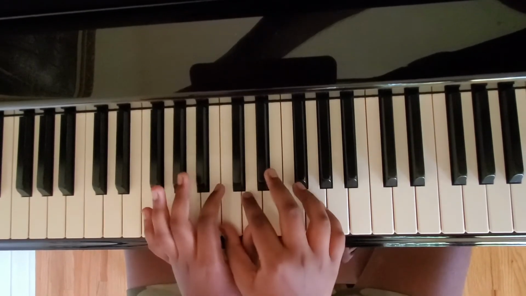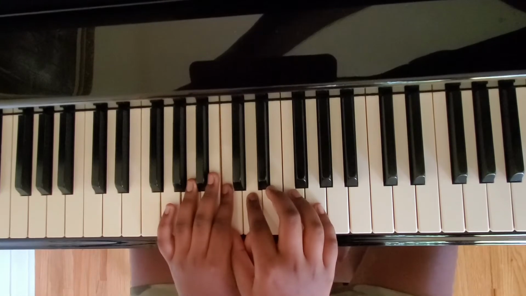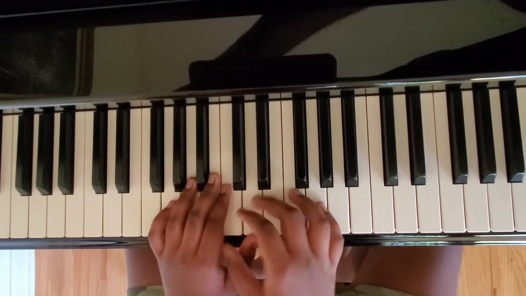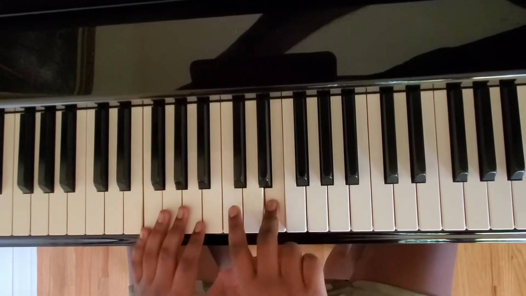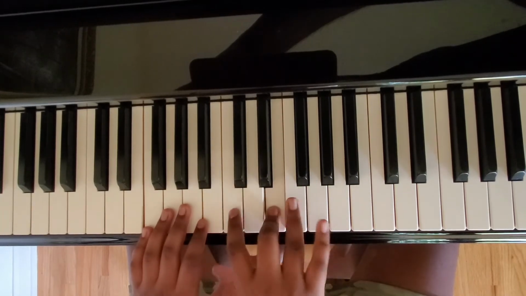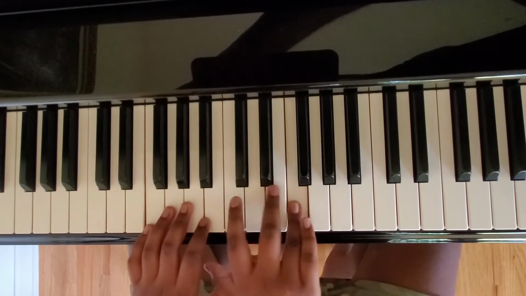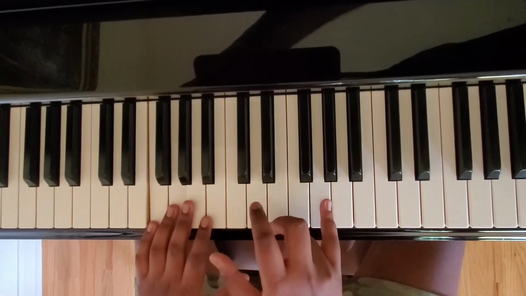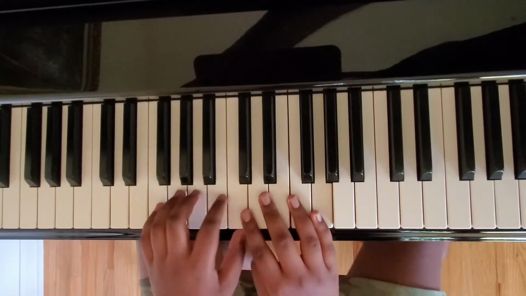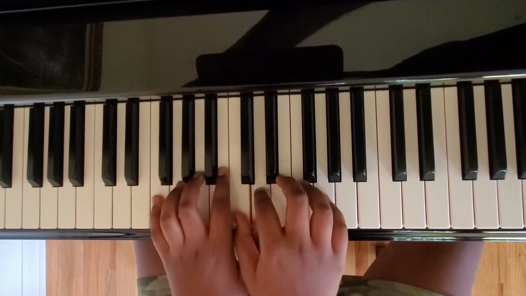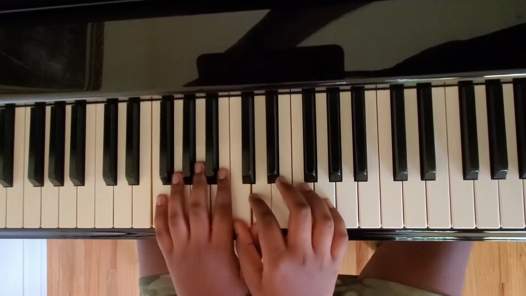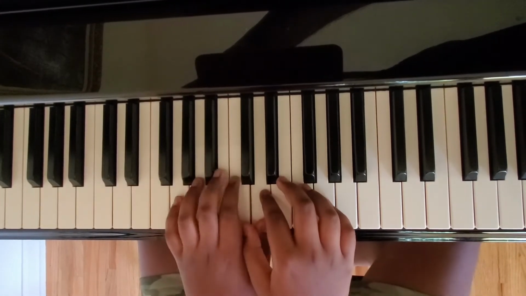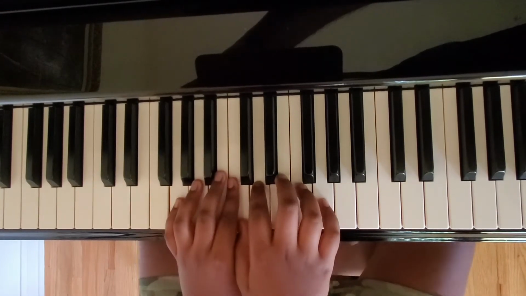So we're going to have a cross position, and we're going to have third finger right hand on E, fourth finger right hand on F after that E, and fifth finger right hand on G above the F. So it's going to be a cross position like this. Now that we have our positions together, we want to play the first measure.